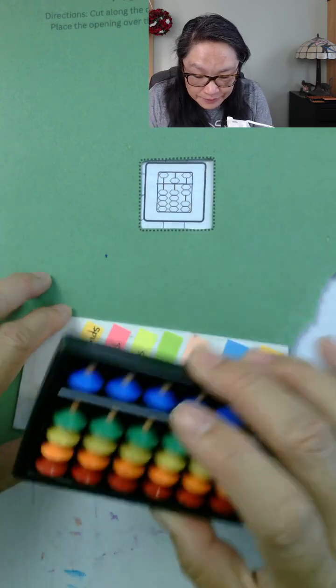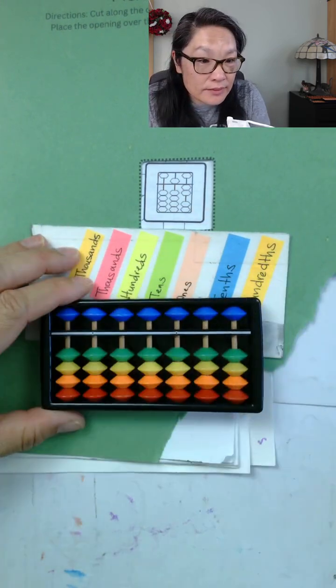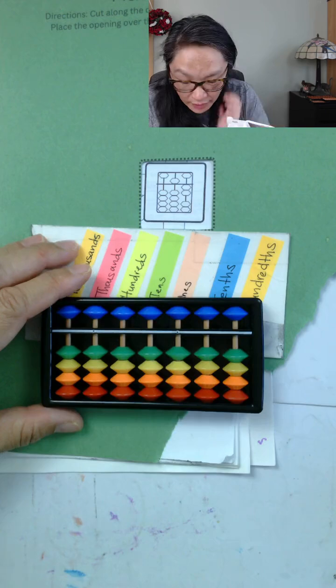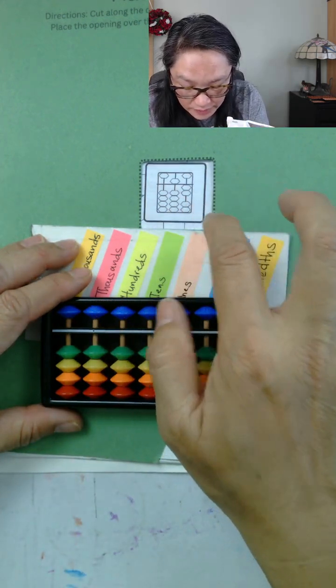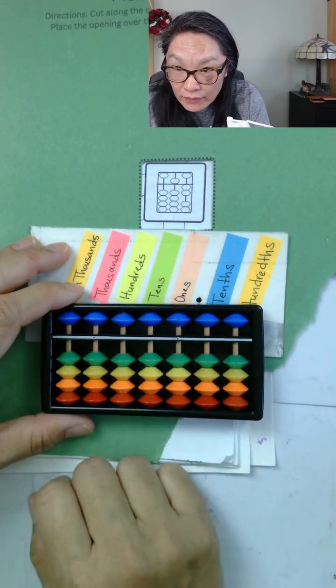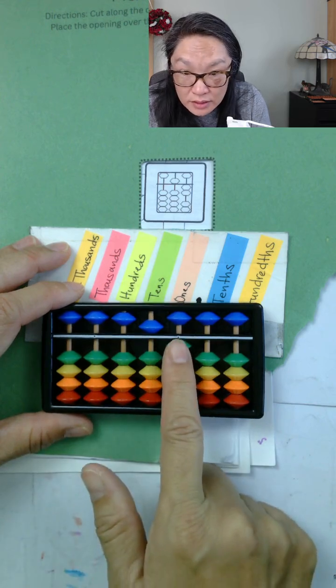All right. What are we doing? We're going to do this number. Now, if we have our tens, we have our hundreds, our tens, and our ones. So when we're looking, we have what? We have this number, which is the top bead. We have this number.